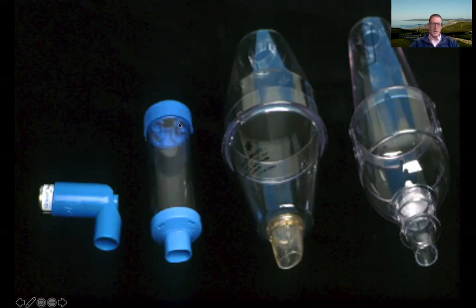So this end here goes into the rubber orifice, and then you press the actuator in, and then the aerosol bombards around the walls of the spacer, which makes the particles smaller and go slower, and then you can inhale in deeply into your lung.